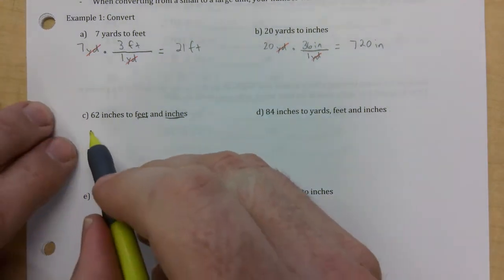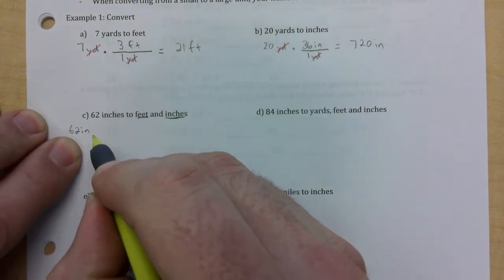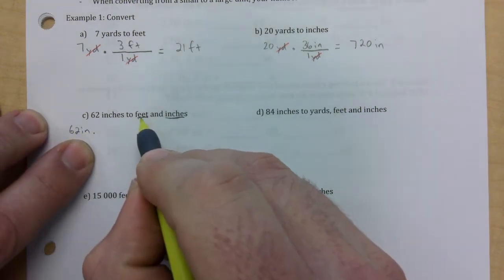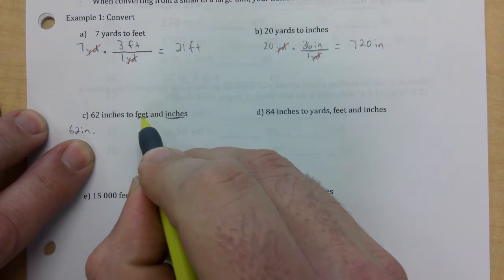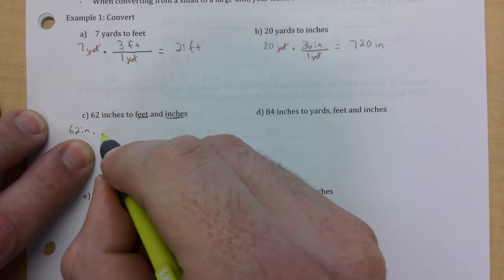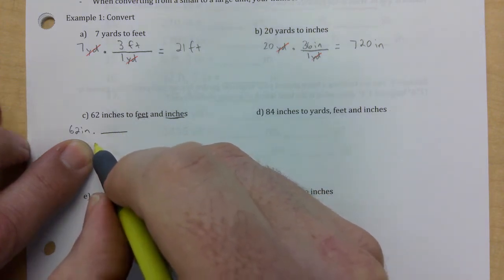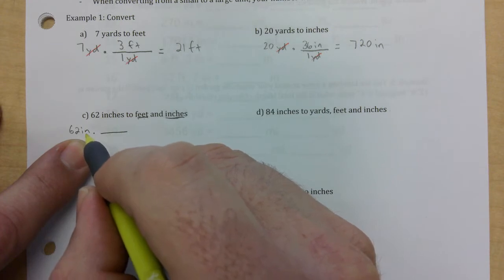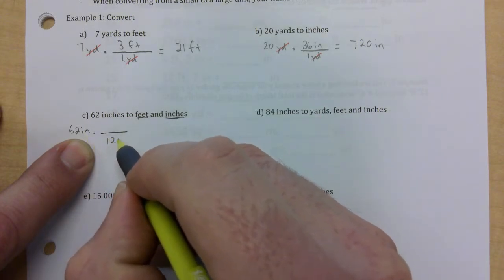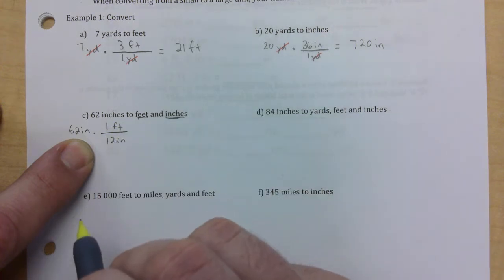All right, so here we start. So what I do is I take my 62 inches, and I target this first unit that I want. I want to try to get as many feet out of the 62 inches as possible. Remember, 1 foot has 12 inches. The 12 inches will go in the denominator here because you want to cancel them out. And the 1 foot goes up here.